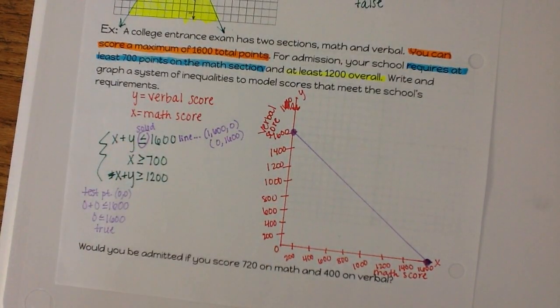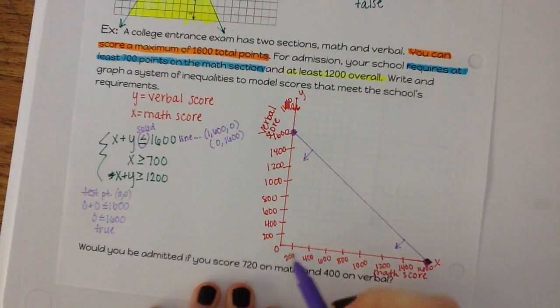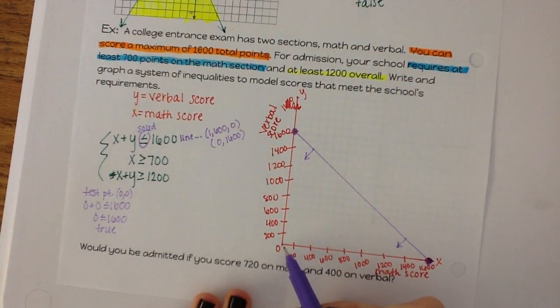So since it is true, we are going to shade everything that is on the side of our test point. So that is everything on this side of this line, because our test point is right here. Okay?